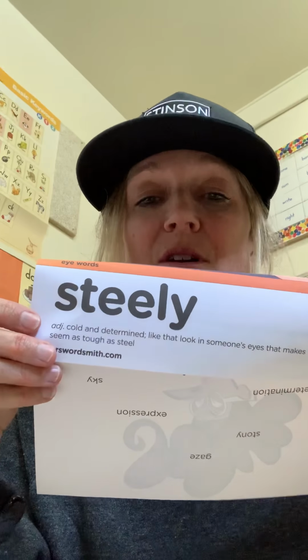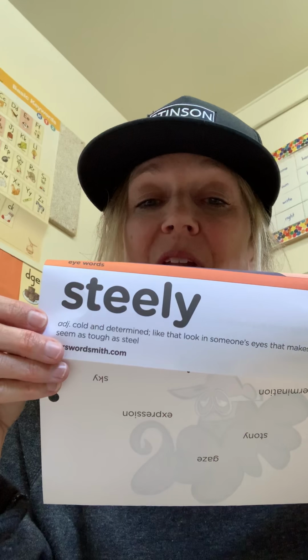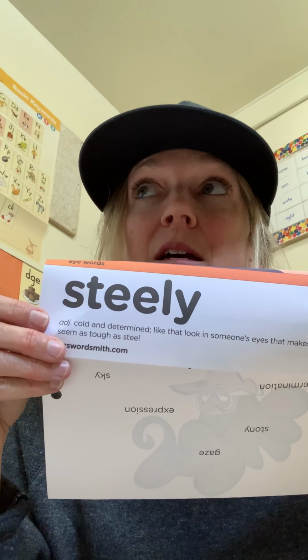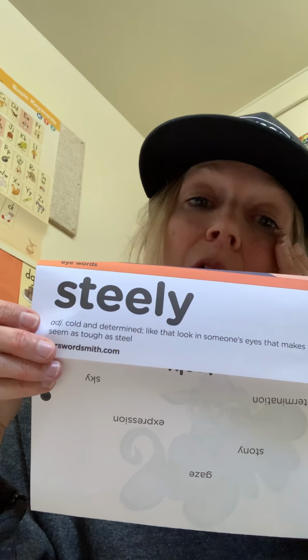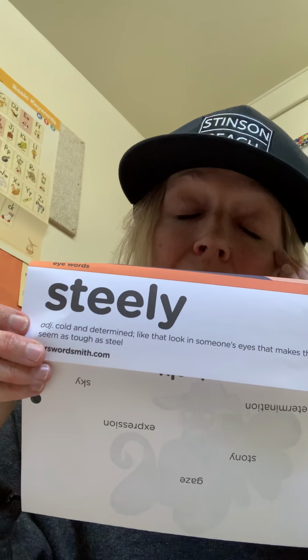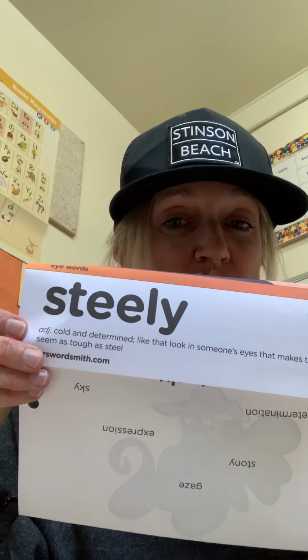Okay, good. All right, I'm going to hold up how to spell that word first. Okay, so it's like cold, tough, serious eyes, okay? So here's that word steely. S-T-E-E-L-Y. You can write that in your notebook for the first square.